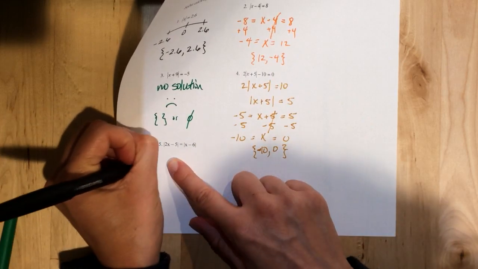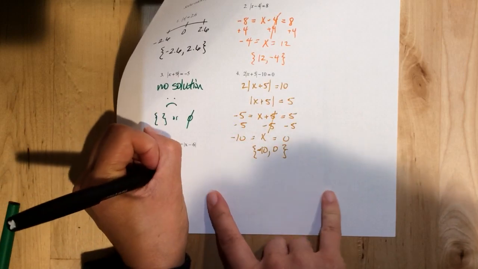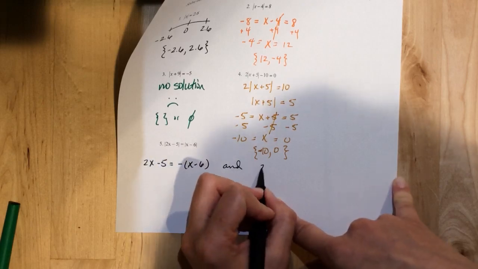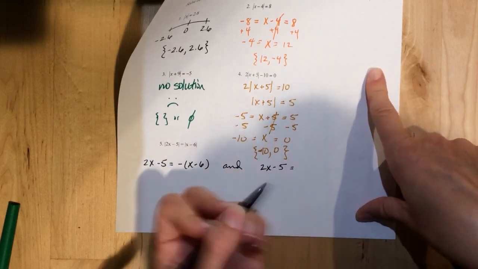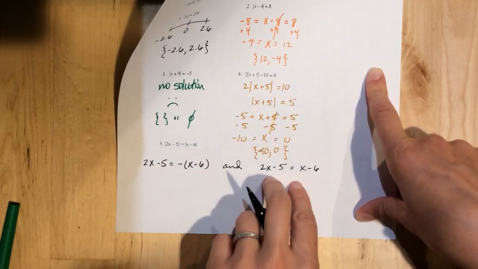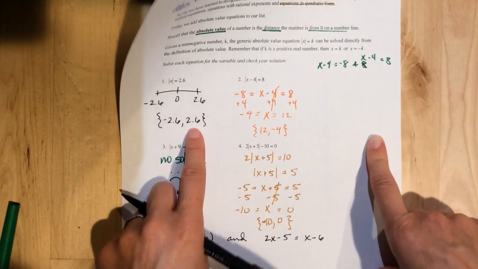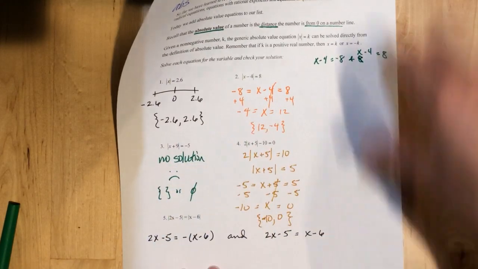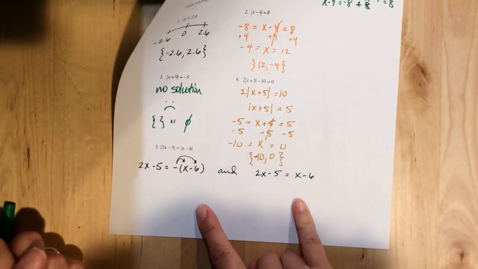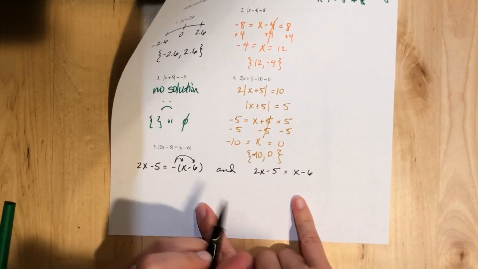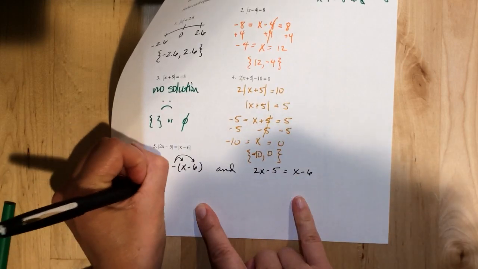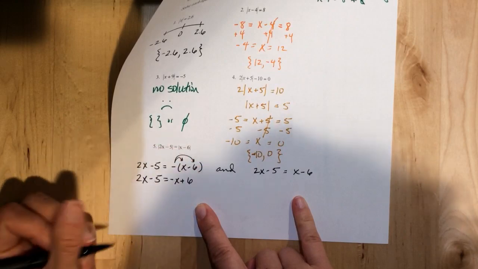So we're going to do the same thing. I've got 2x minus 5 equals the negative of the term, and 2x minus 5 equals the positive of the term, which is just x minus 6. And now we need to solve each equation independently, right? So we can't really do the shortcut method here because we have different signs. So on the left, we're going to start by distributing. Actually, at this point, pause the video, try it on your own, see if you get the same answer as me. So now, 2x minus 5 equals negative x plus 6.